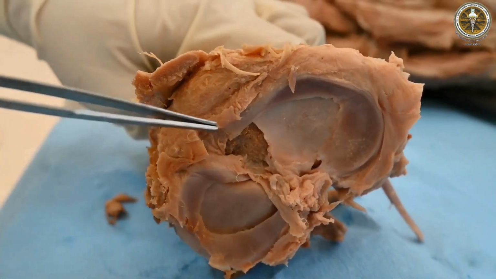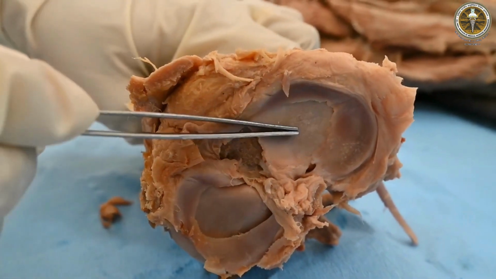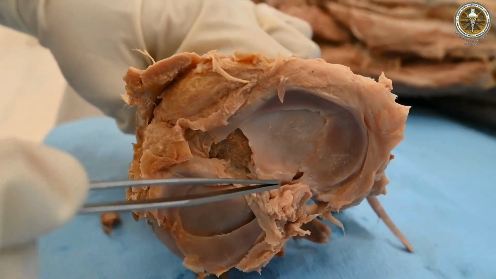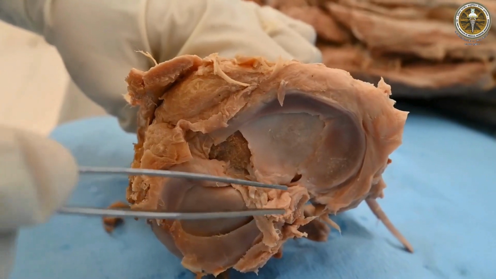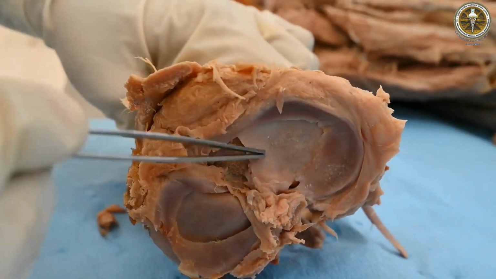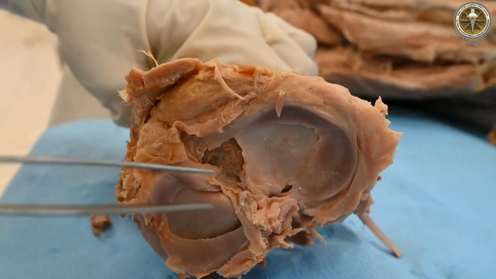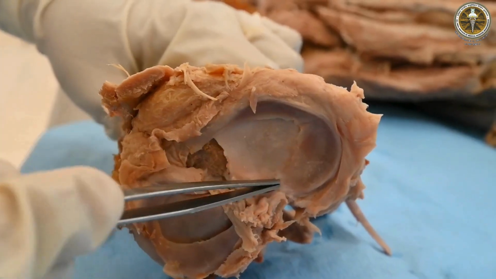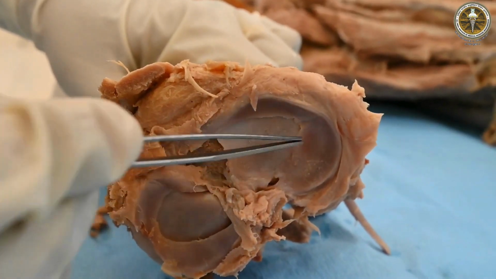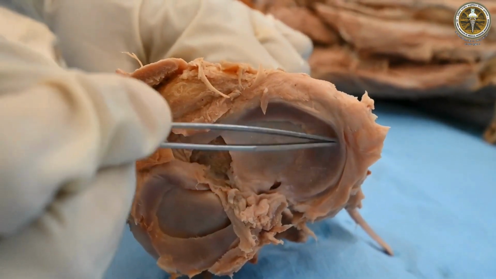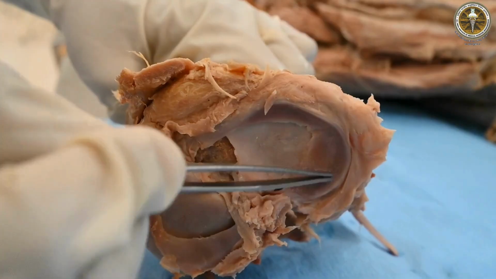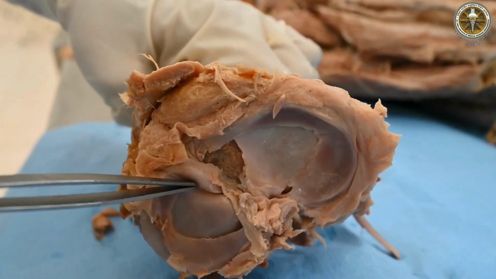So now this is the disarticulated lower limb at the level of knee joint. To visualize the menisci, so this is the medial aspect and this is the lateral aspect. So over the superior aspect of the corresponding condyles of the tibia, we have the attachment of the menisci. This is medial meniscus and this is the lateral meniscus.